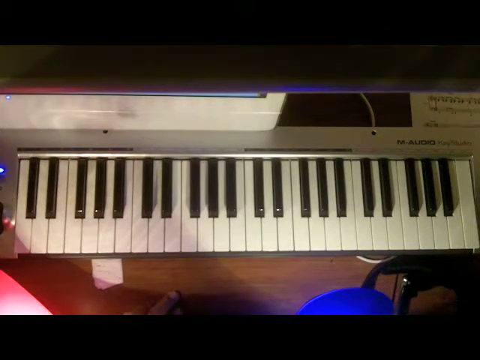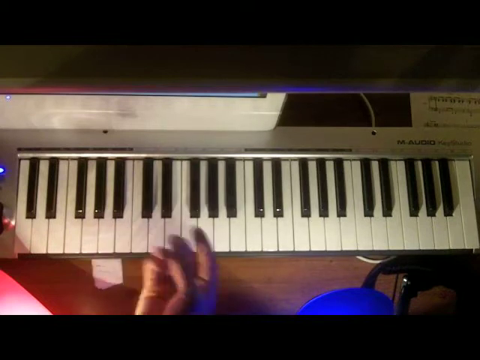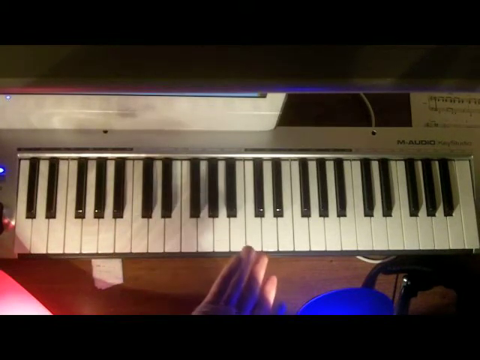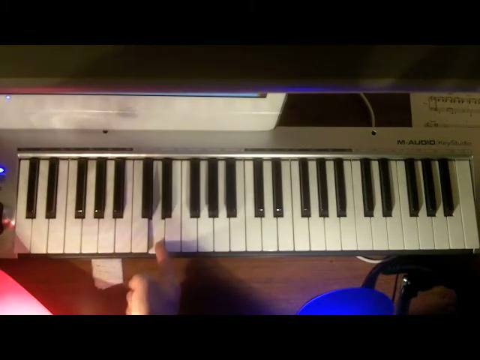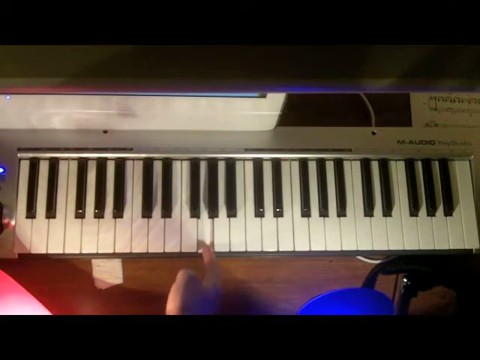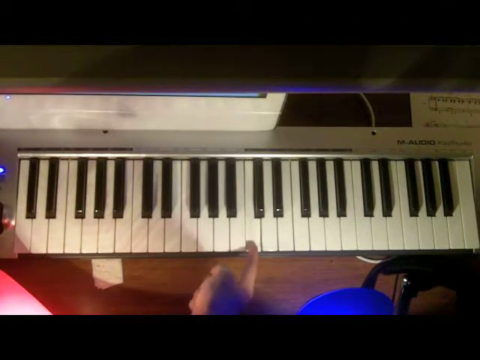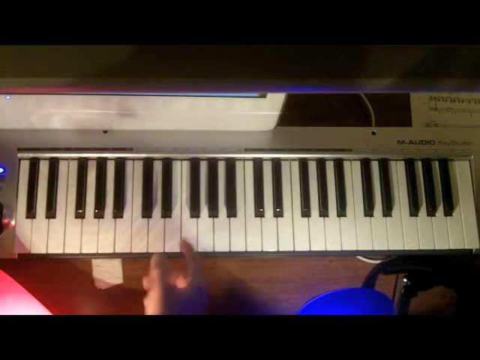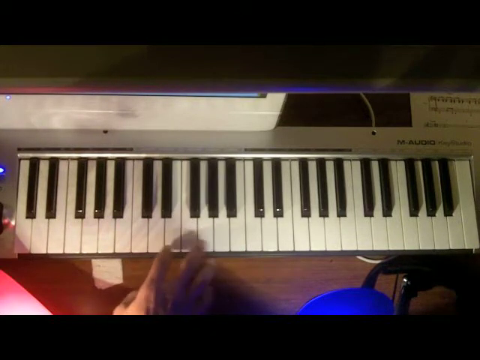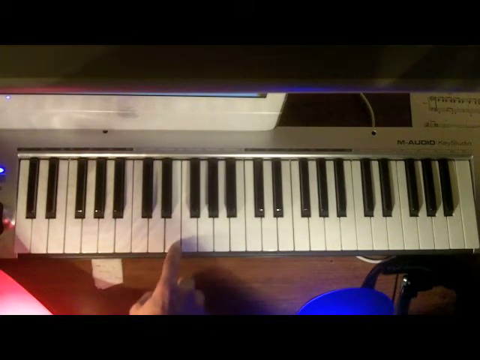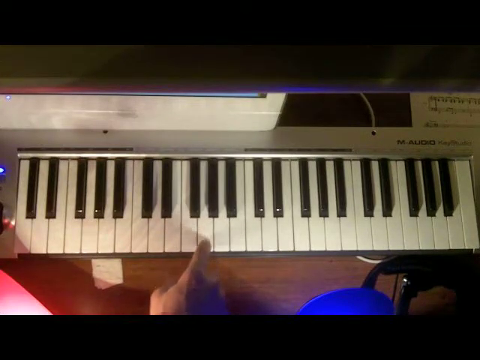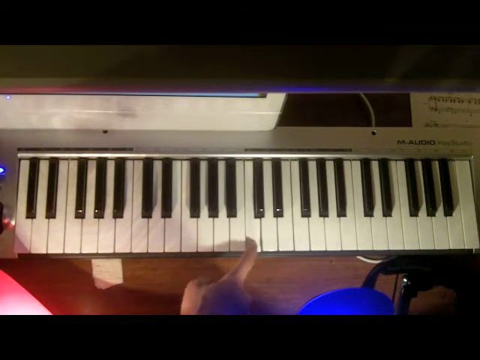That's how you can figure out a major scale in any key. And the ones and the halves are referring to steps. You go 1 step, 1 step, half step, 1 step, 1 step, 1 step, half step.